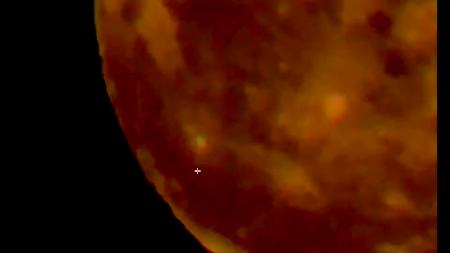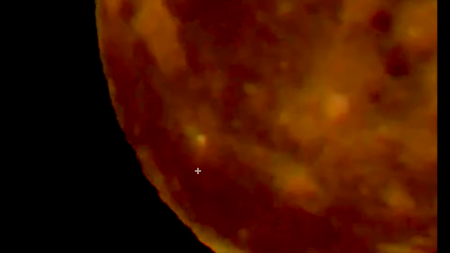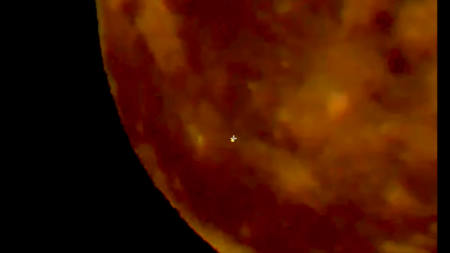But right here, it's doing its own thing. Nowhere else do you see it doing this. Things are moving. I just noticed this object right there moved. Back here. So let's keep on to some more.